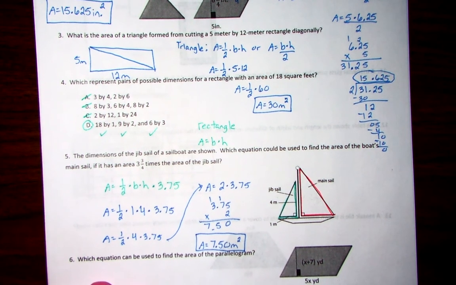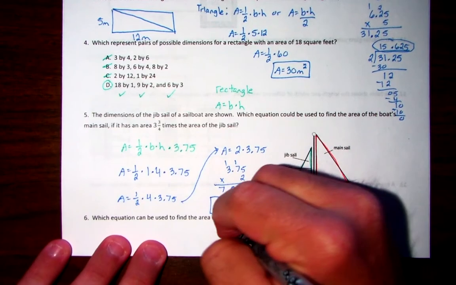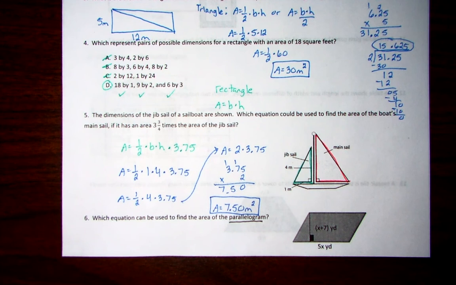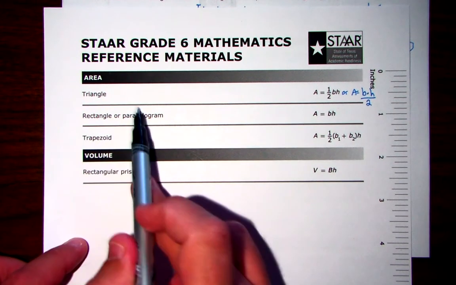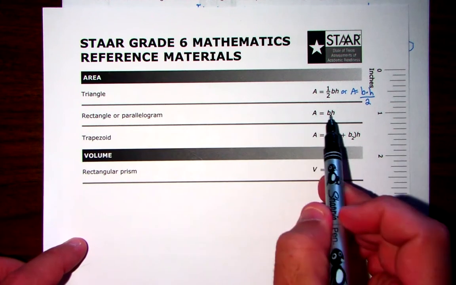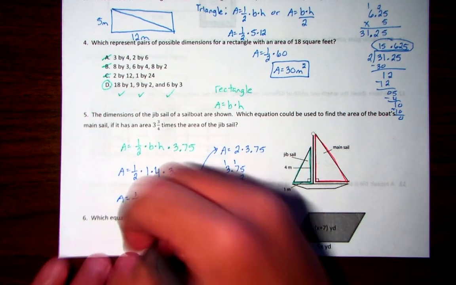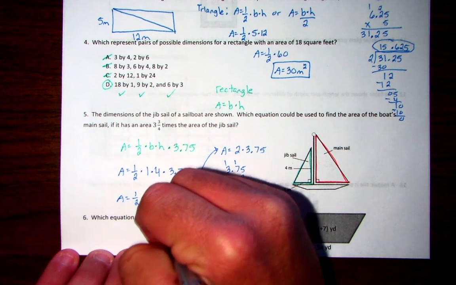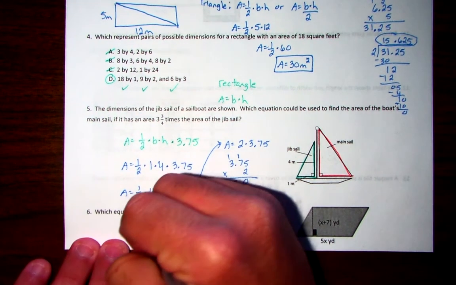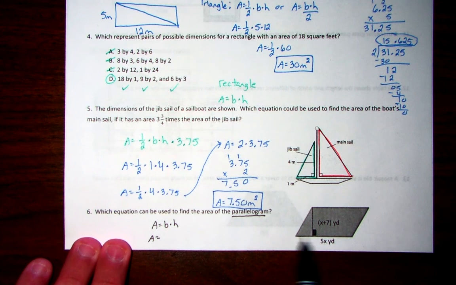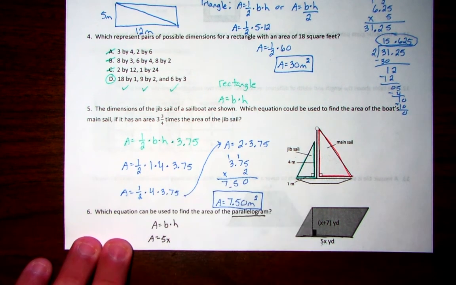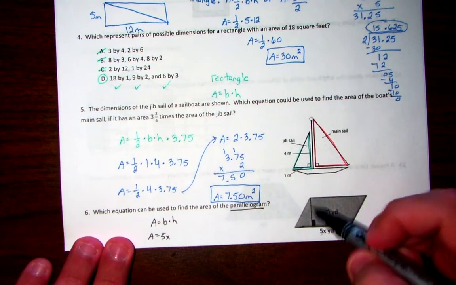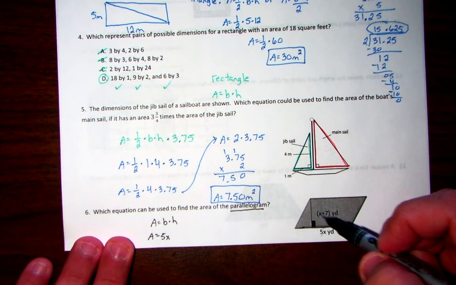Now, 6 says, which equation can be used to find the area of the parallelogram? Well, once again, go to your star chart. Formula for area of a parallelogram: area is equal to the base times the height. Okay. Well, does it give you the base? Well, yes, here's your base right here. What is your base? It is 5x. And I'm going to have to multiply that by my height, which is right here. Oh, it gives me the height.